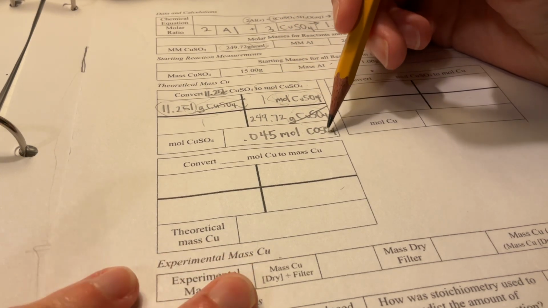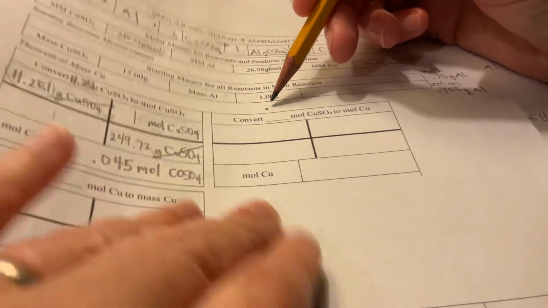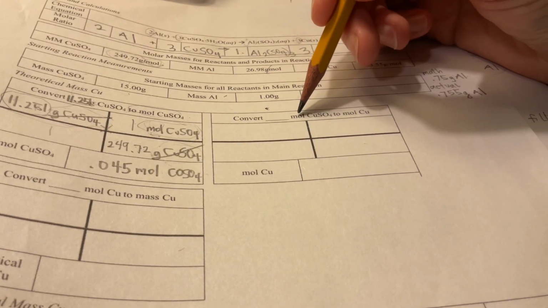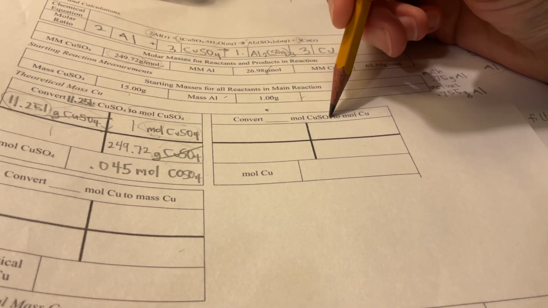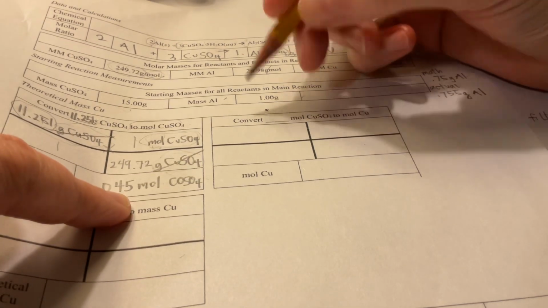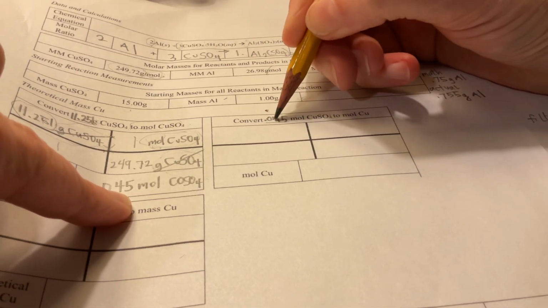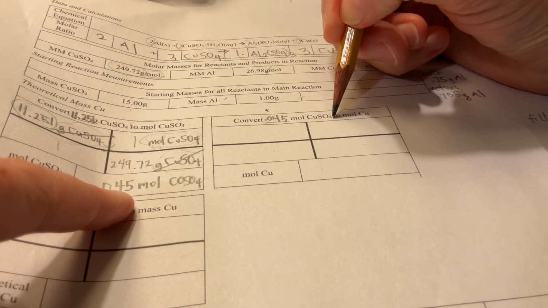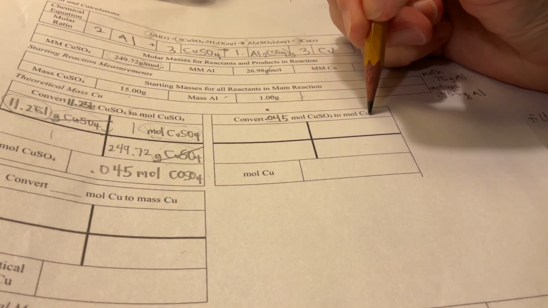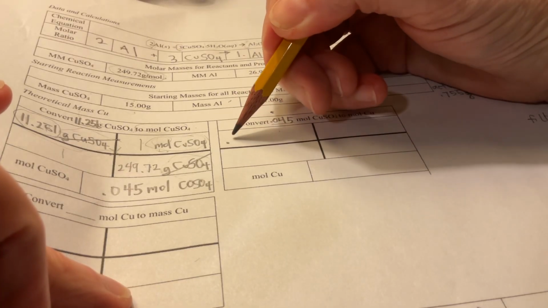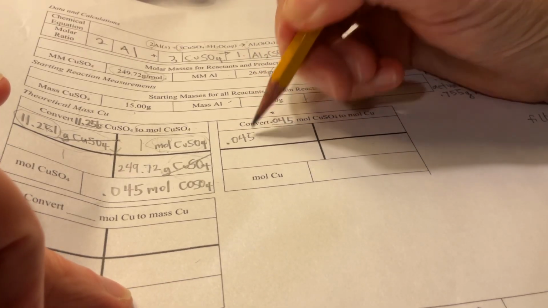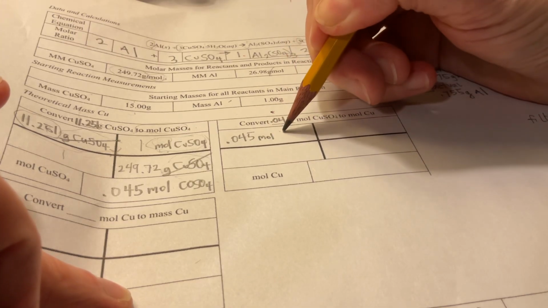Now we're going to take that number and go into our step 2. We're going to convert the mystery number of moles of copper sulfate. It's not a mystery anymore, because the number that we're working with in our experiment is 0.045. We have 0.045 moles of copper sulfate. That's what we measured, and we want to convert it to moles of copper. Let me show you how to do that. Remember that this box is where we put our given number, our converting number. So we have 0.045 moles of copper sulfate.